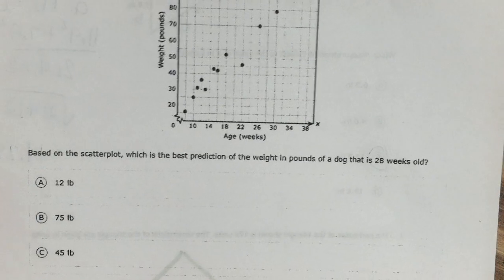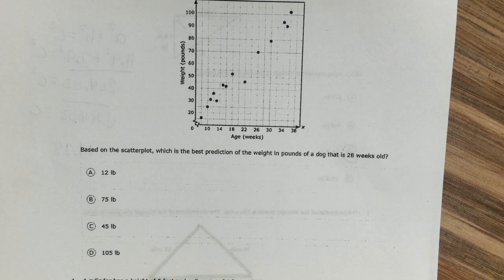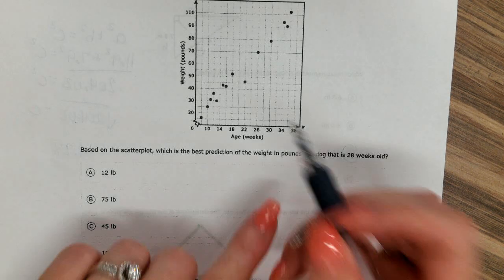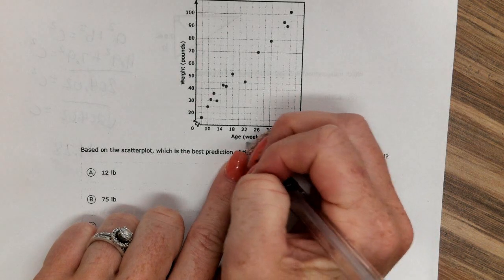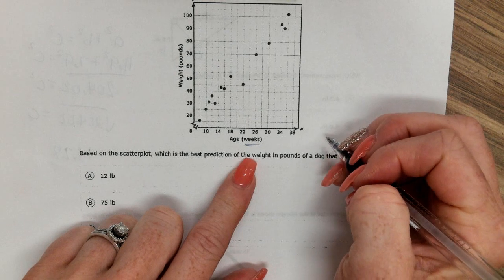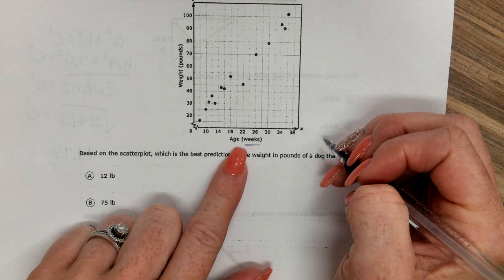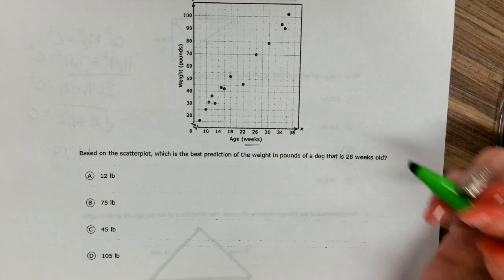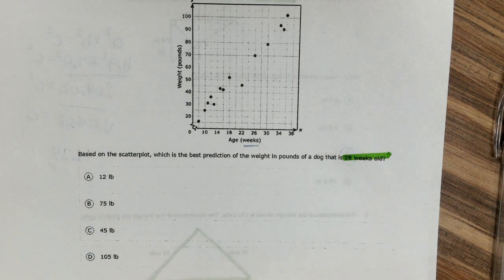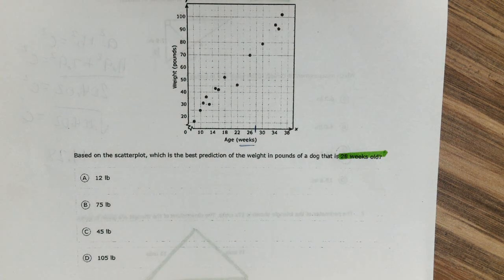Number 3, based on the scatter plot, which is the best prediction of the weight in pounds of a dog that is 28 weeks old. So the first thing I'm going to do is find 28 weeks. Y'all, everybody see weeks right here? Where would 28 be? Where would 28 weeks be? Right here between 26 and 30. Okay? Now the next thing I need to do is draw a trend line.